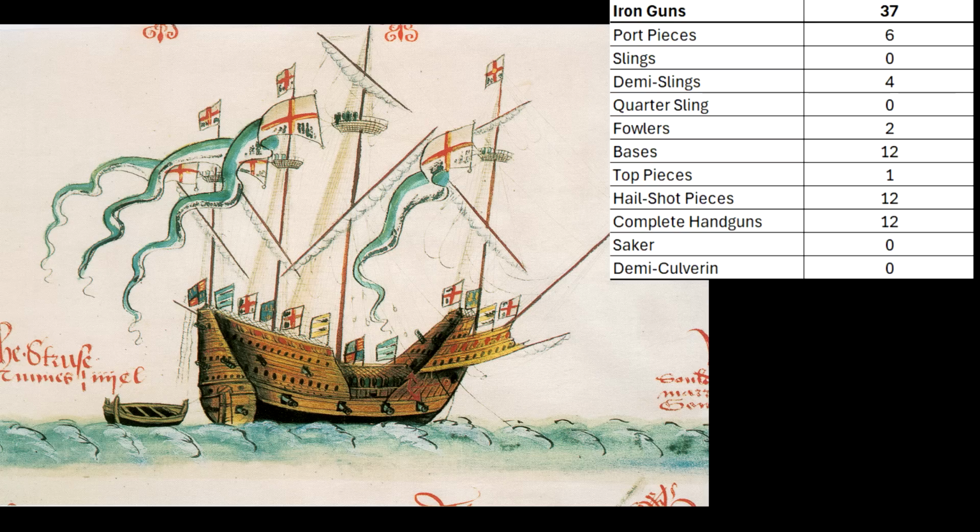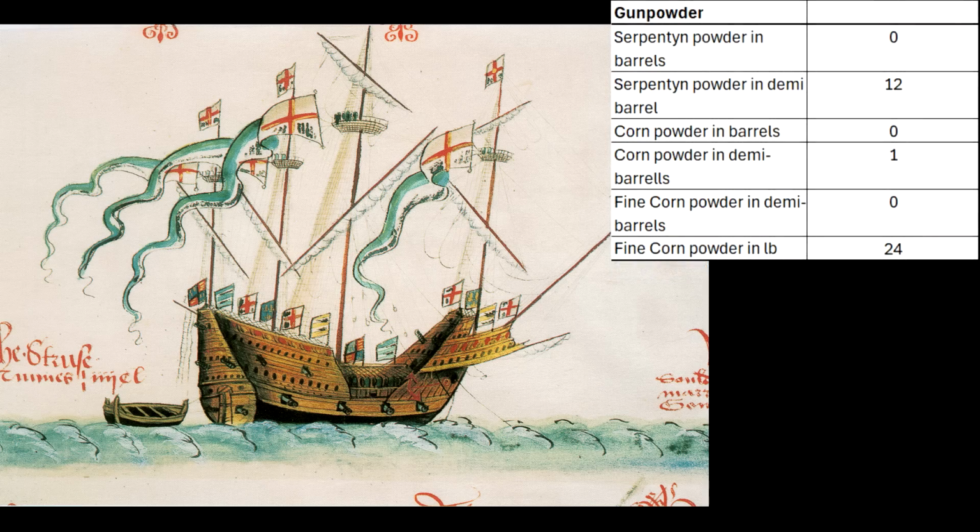Also 8 less hail shot pieces, just the 1 top piece on both sides, and only 12 handguns as opposed to 20. Unsurprisingly, there's a significant reduction in the amount of powder aboard. You only have 12 demi-barrels of serpentine versus 30, 1 demi-barrel of corn powder versus 2, and 24 pounds of fine corn powder versus 40.